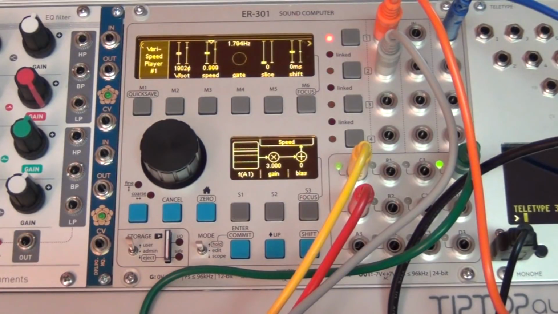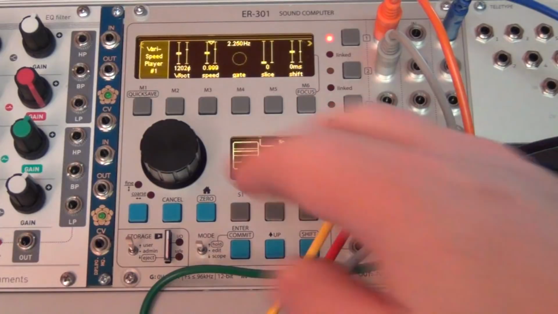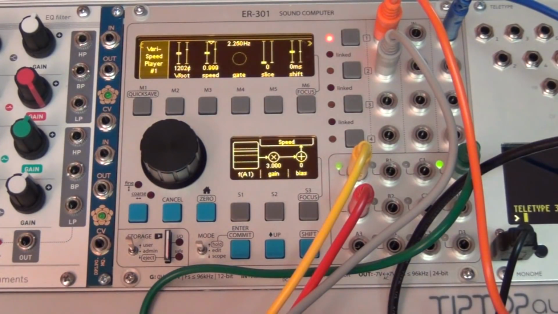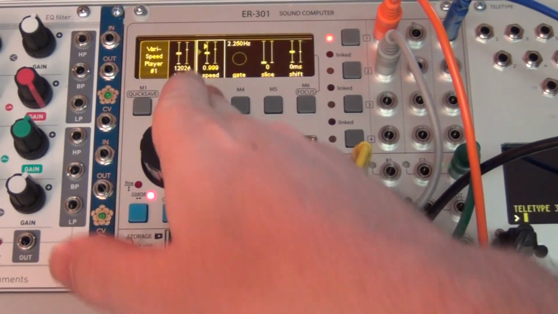Let's see, today I wanted to talk about building a quantizer in the ER-301 for an external offset. So I've got this little sequence playing a sample. I'll let you listen to it. And I've got an external offset coming off of the IntelliGel quadrat, so it's a -5 to +5 volt signal, and it's controlling the speed.